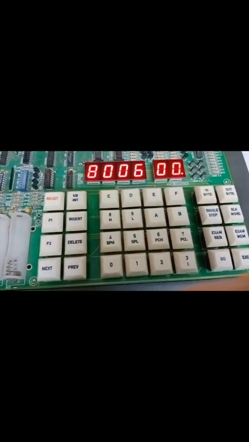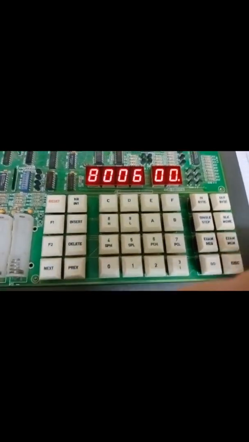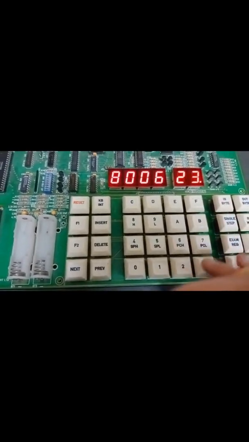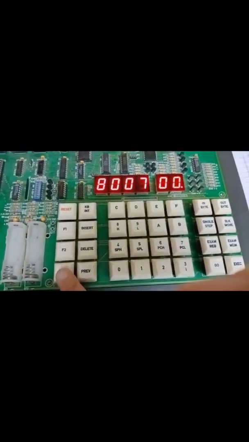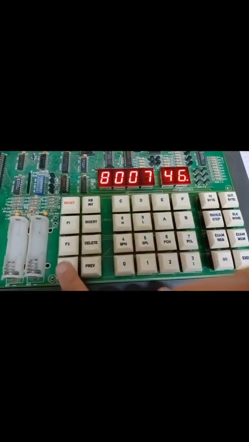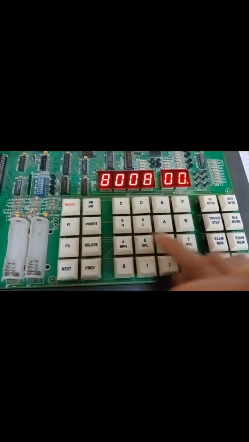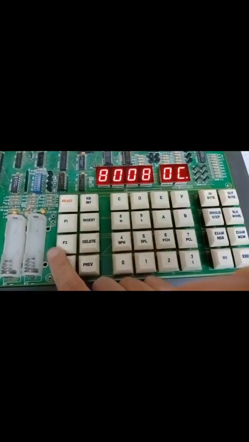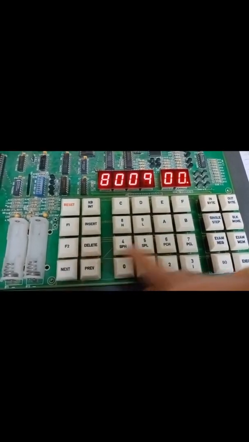Now we are entering the codes. So 06 is 23. Next is 46. Next is 0C. Next 90.